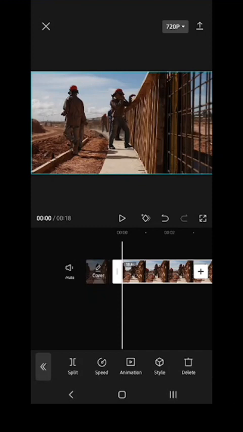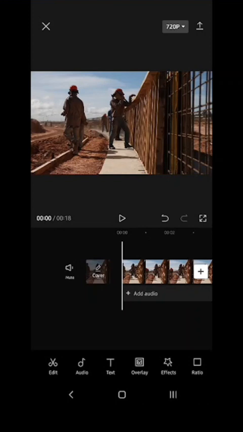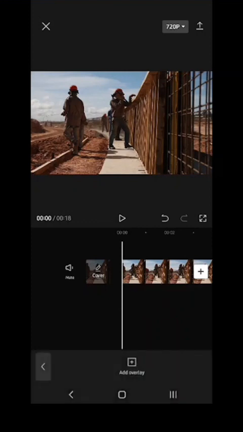You look at this lower section, you see that it has two arrows, so you need to go back so that it will take you to the home page where it has all the initial instructions. Anytime you select any of these lower options, whether it's edit, audio, text, overlay, effects, or ratio, it's going to introduce an arrow, and whatever you add, it will keep on introducing more arrows. And then if you want to go back to the initial home page, select back.